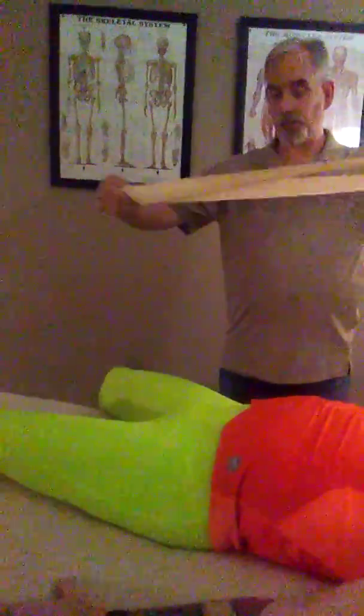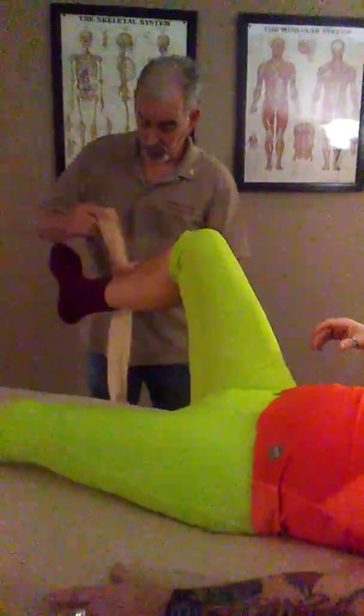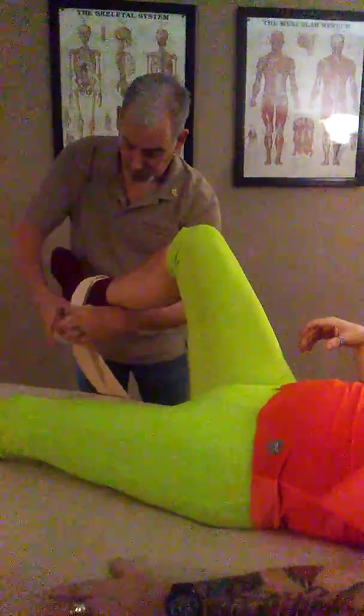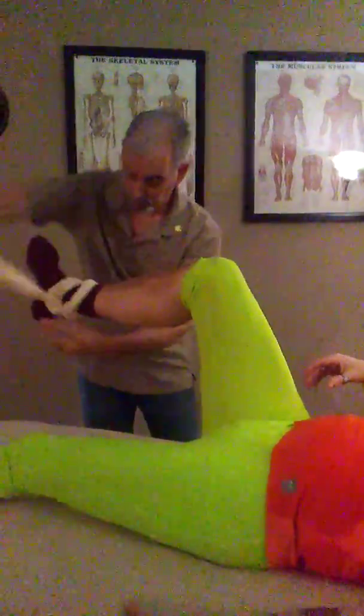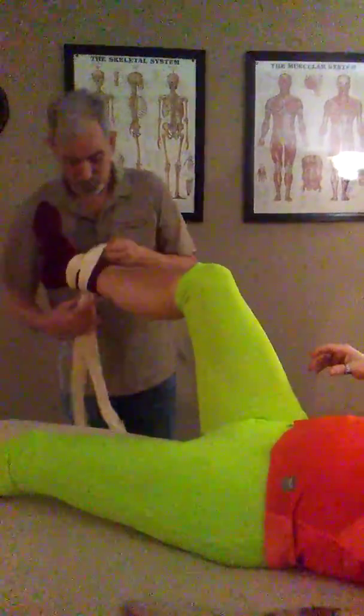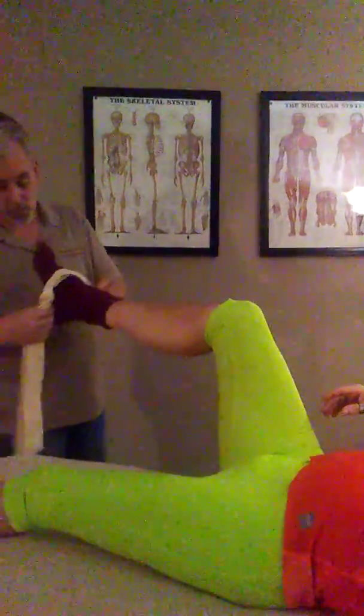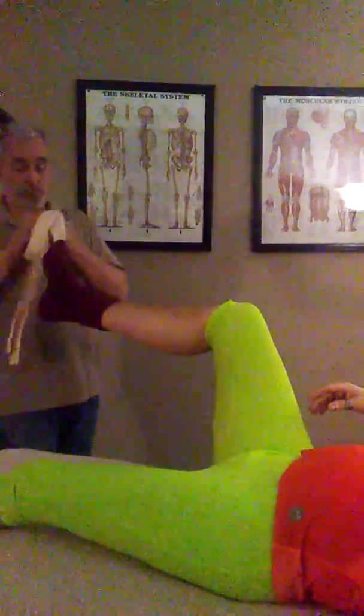I suggest you put it in half like this, and then pick this leg up so you can see. You come around your ankle, slide it through. I did it backwards. And you just have to play with that until you can get it done the right way.